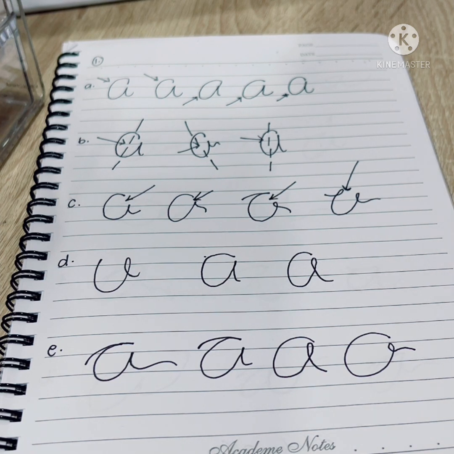D. Consider each oval as a clock face. Is the oval closed at 11, 12, or 1 o'clock?